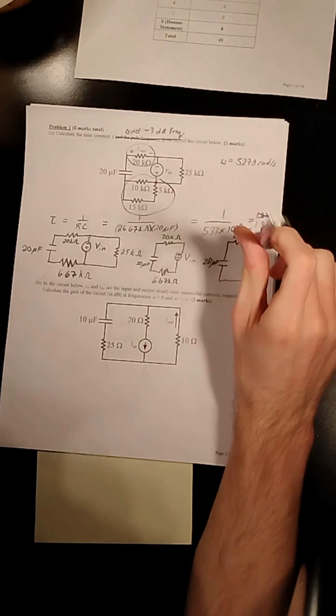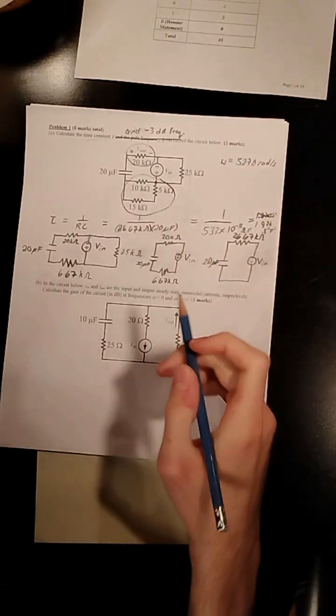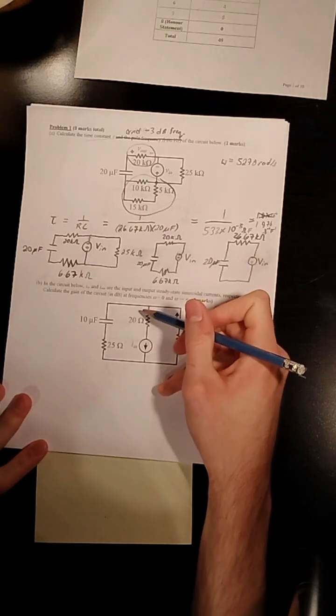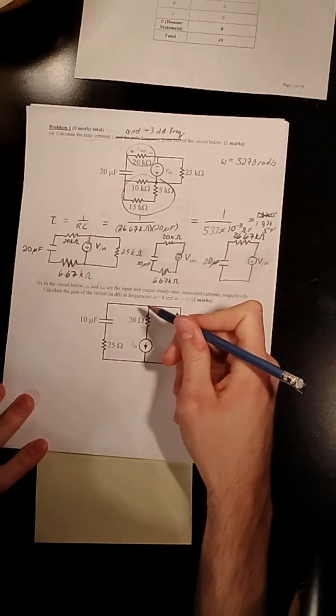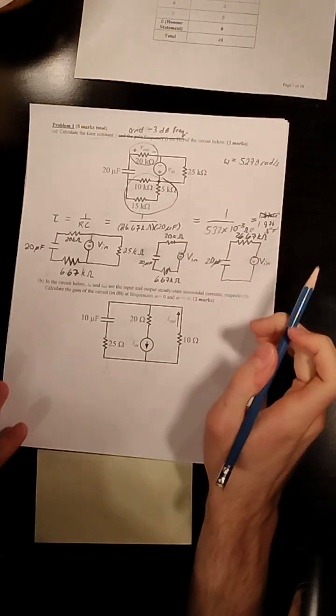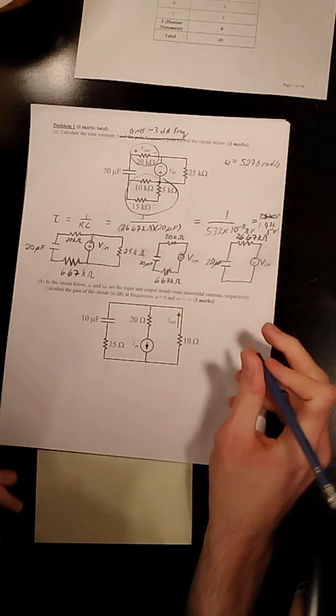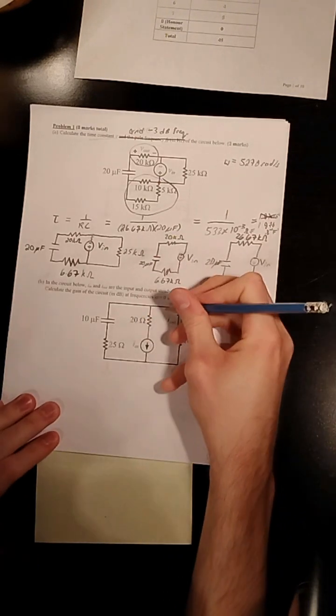All right, I hope that was helpful. So, when W is equal to 0, then you're just having DC, which means your capacitor acts like an open circuit, which means you basically just have one loop.